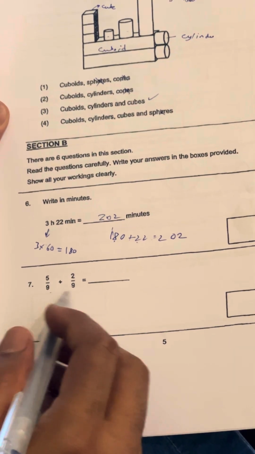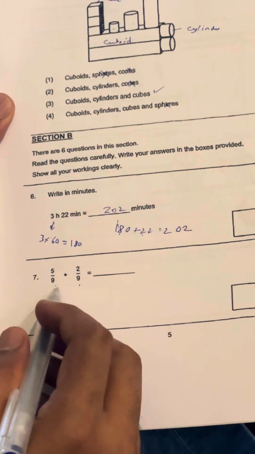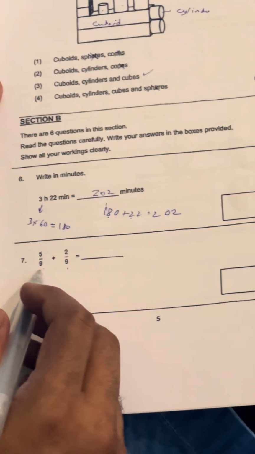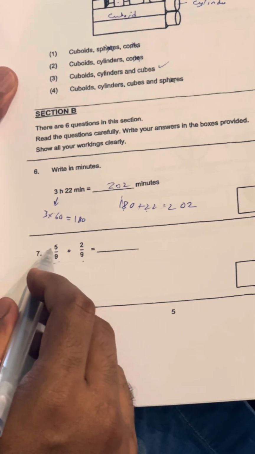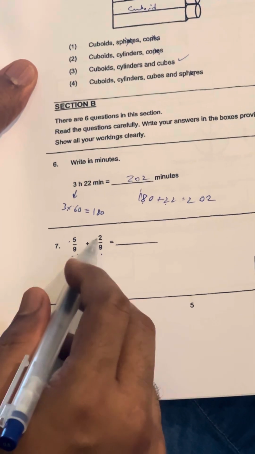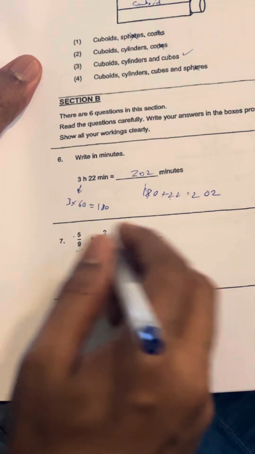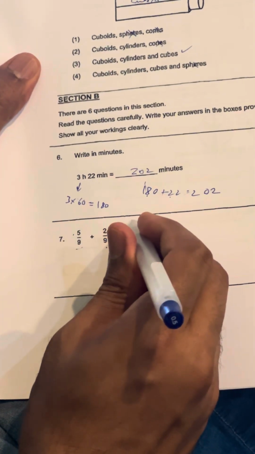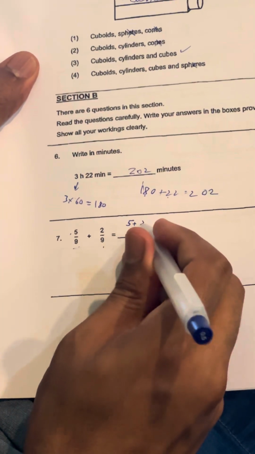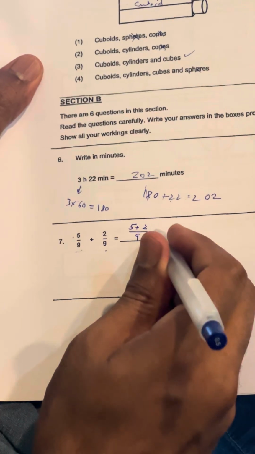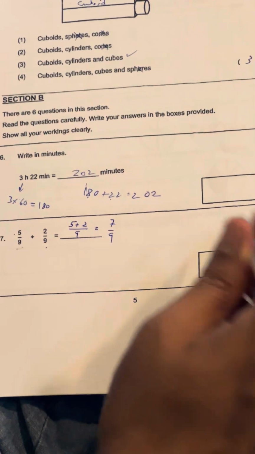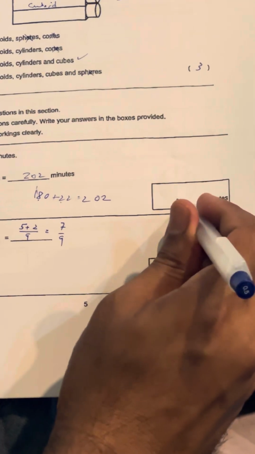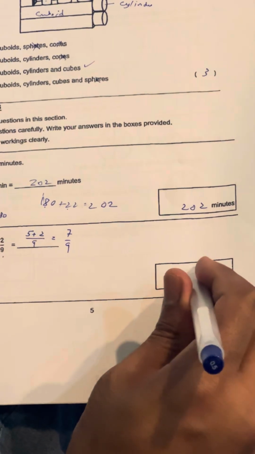Okay, 5 by 9 plus 2 by 9. So you have an object which has been cut into 9 equal parts. Of those you have 5 in this case, and here you have 2 of those 9. So you just do 5 plus 2, the denominator remains the same. 5 plus 2 is 7, so 7 by 9. You can write it here, 202, 7 by 9.